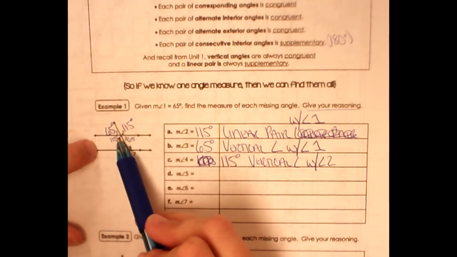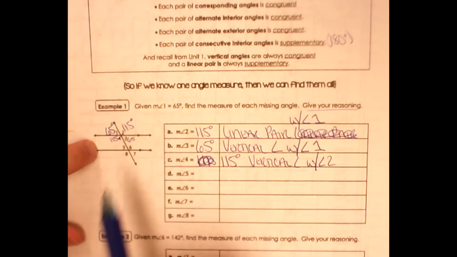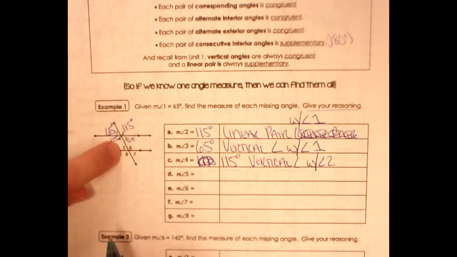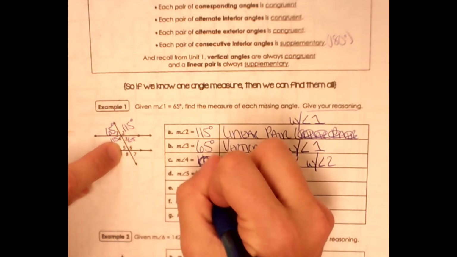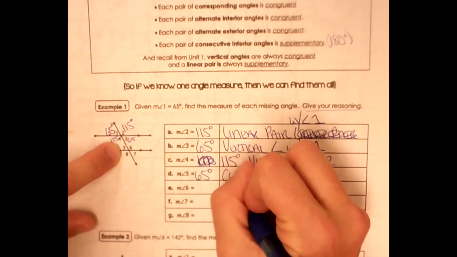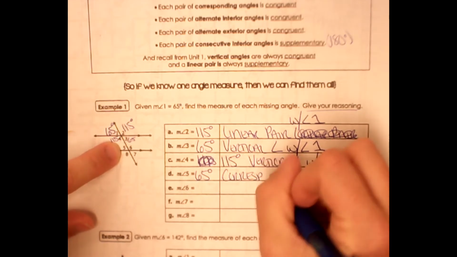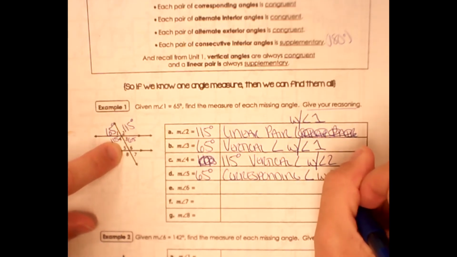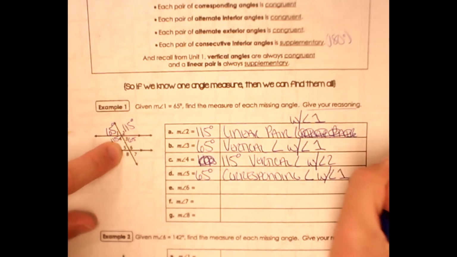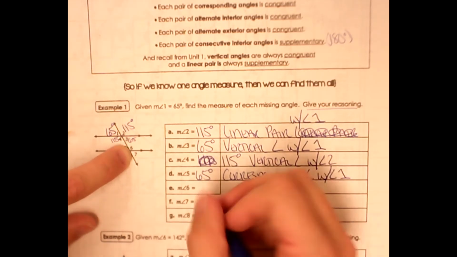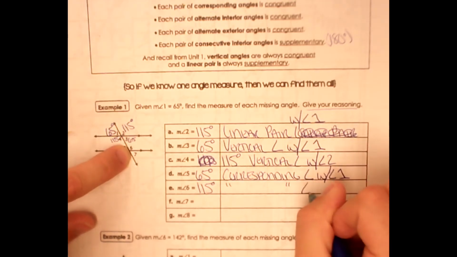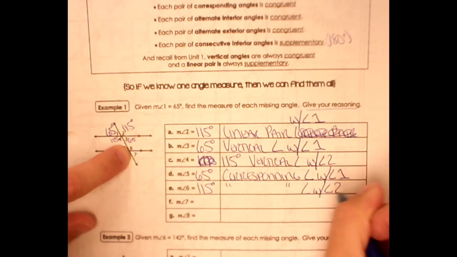So then if we have this intersection of measurements, then we know these because they're corresponding angles. Angle 1 corresponds to angle 5. So that means angle 5 is 65 degrees because it is a corresponding angle with angle 1. The measure of angle 6 will be 115 degrees because it is a corresponding angle with angle 2.